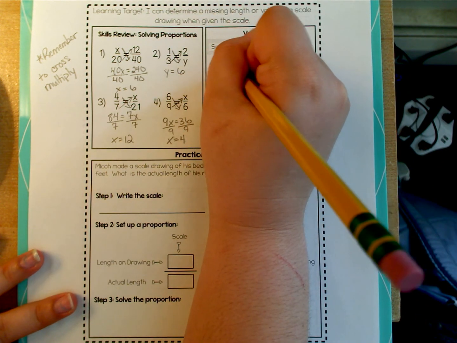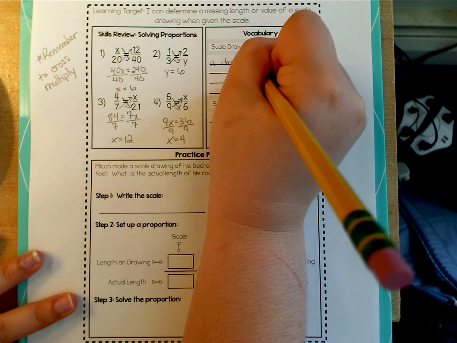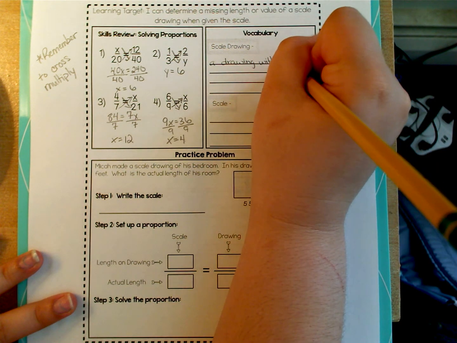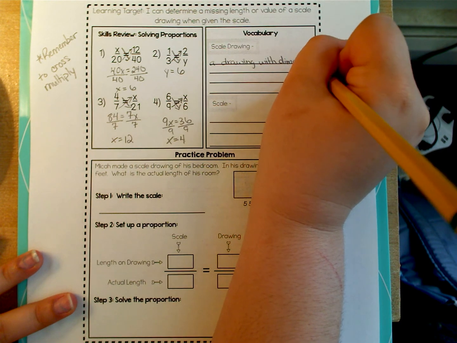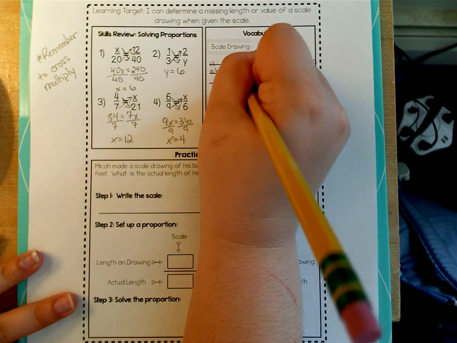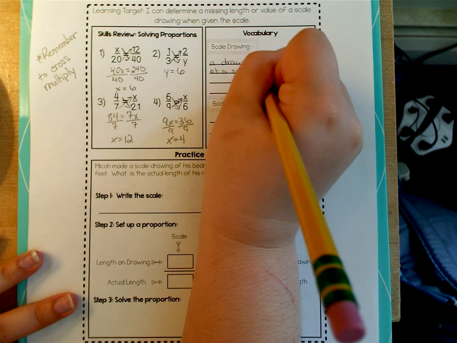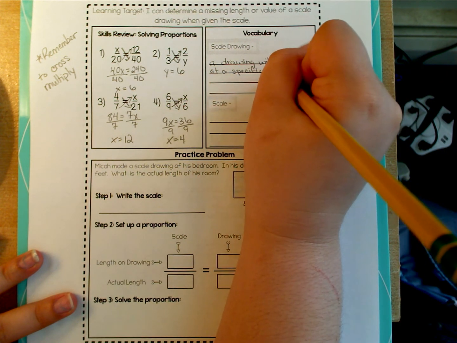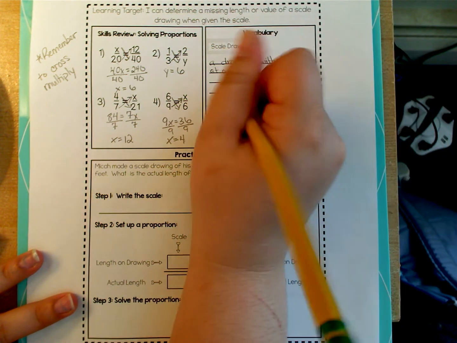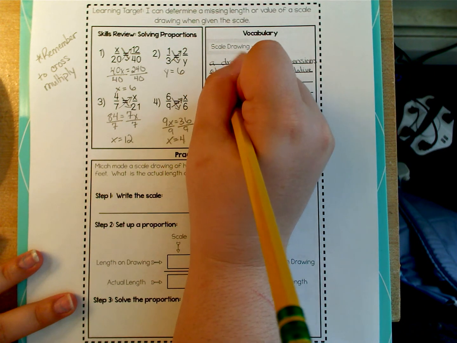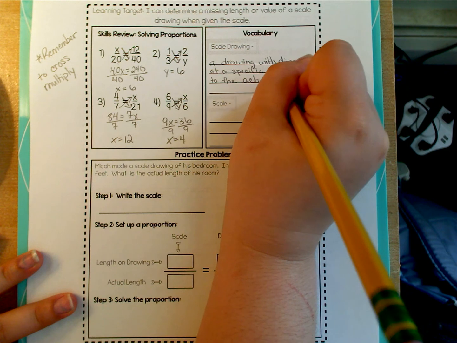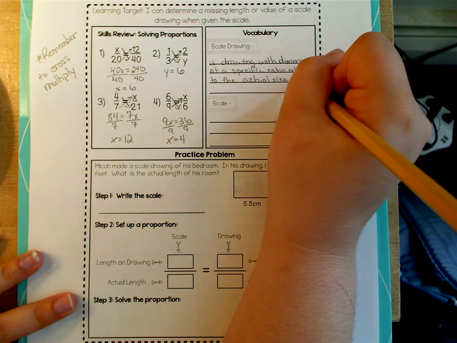A drawing with dimensions at a specific ratio relative to the actual size of the object.